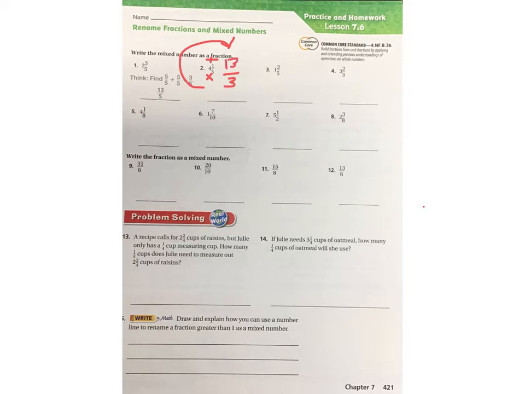How it would look like is if you had 4 wholes, it would be 3/3 plus 3/3 plus 3/3 plus 3/3 plus the 1/3. All the denominators are the same, so you could go 3 plus 3 is 6 plus 3 is 9 plus 3 is 12 plus 1 is 13, which is the same thing as what we have there.